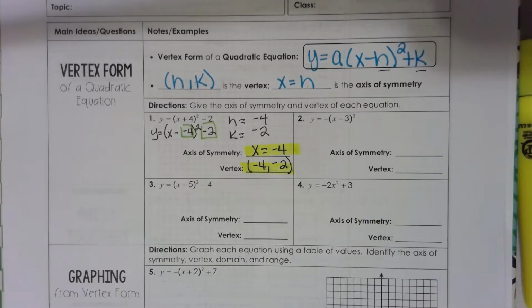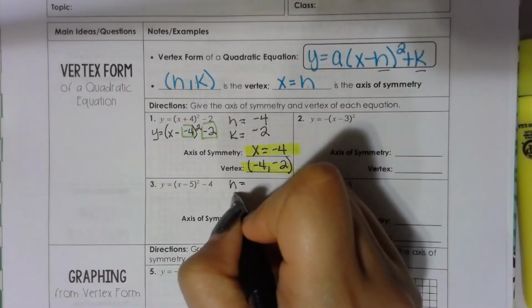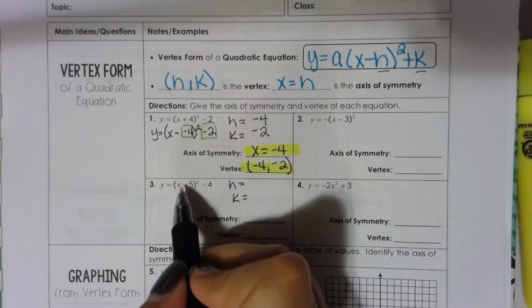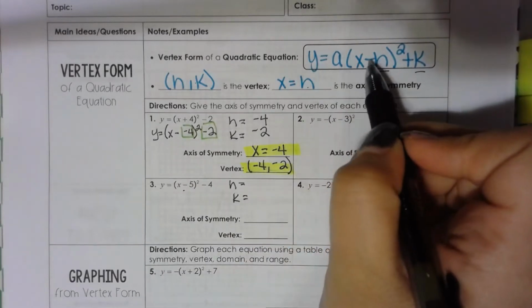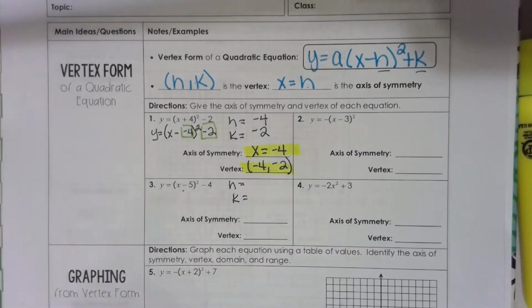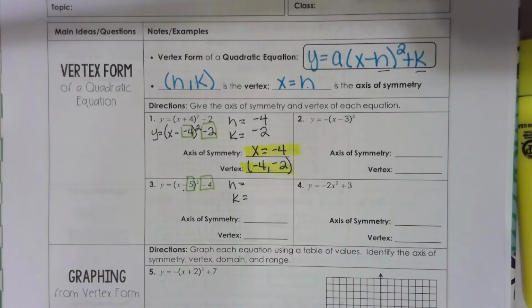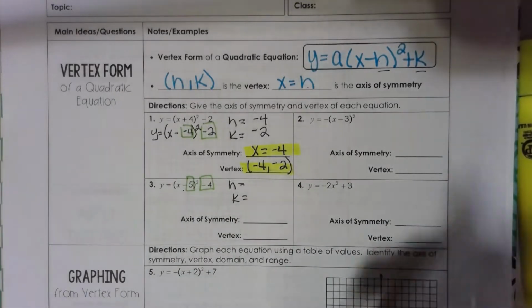Okay, let's look at number 3 and then 4, and then we'll move on. So again, h equals, k equals. Since there's already a subtraction in here, then we are in the correct form. So then your h is going to be the 5, and your k will be the minus 4. So your k is always the value on the outside.